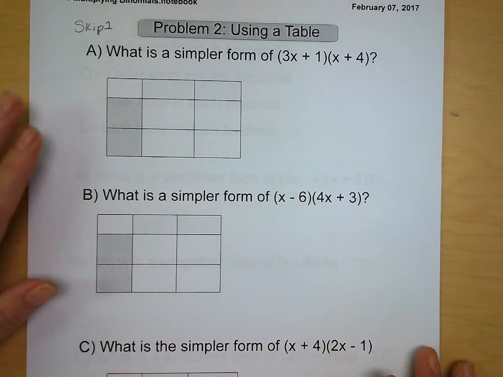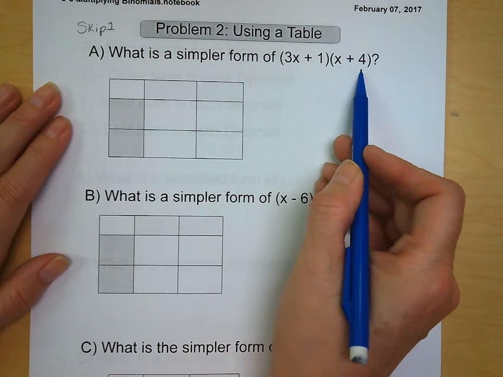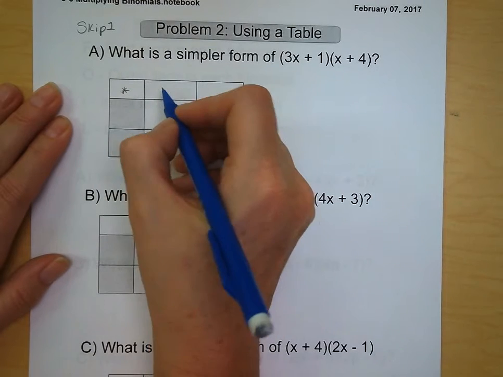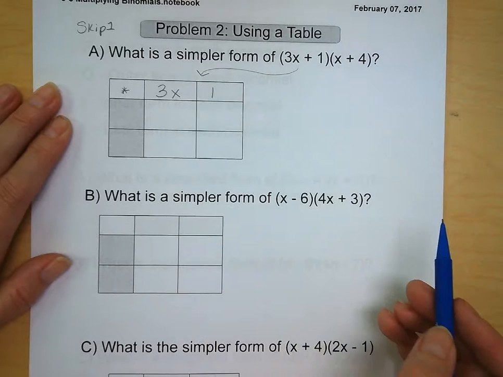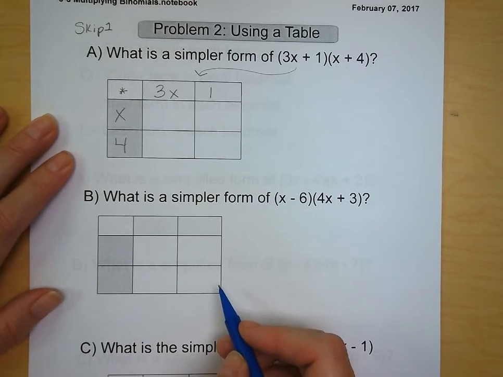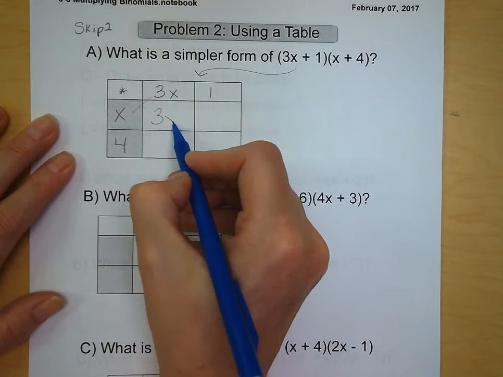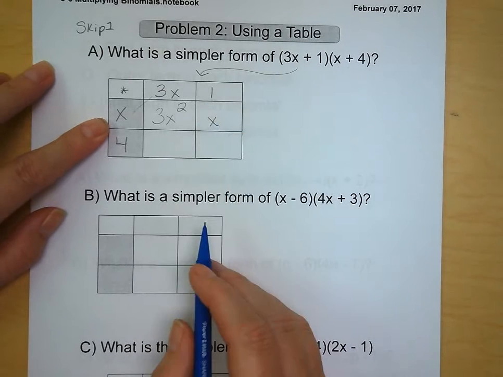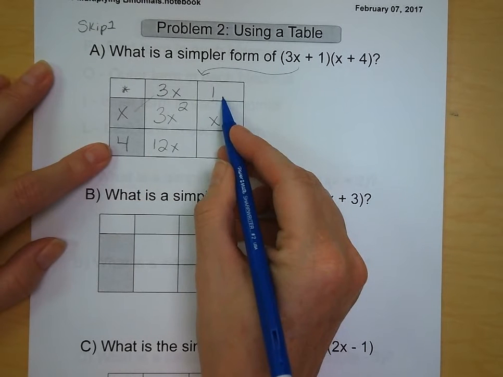And we're going to look to see what is the simpler form of 3x plus 1 and x times x plus 4. And so we can rewrite each of these terms into a box. So 3x in the first row there, and 1. And we're going to put x and 4 in our gray boxes. So now we're going to multiply each of these terms. So 3x times x is going to give us 3x squared. 1 times x is going to give us just x. 4 times 3x is 12x. And 1 times 4 is 4.